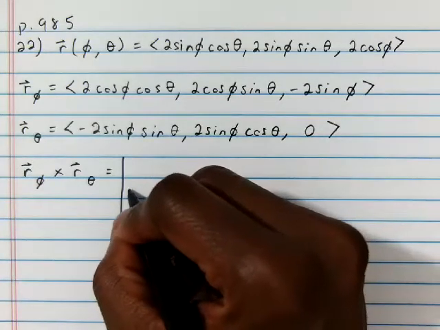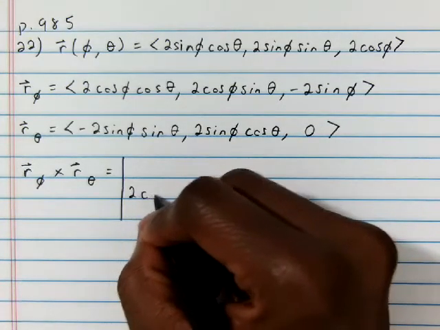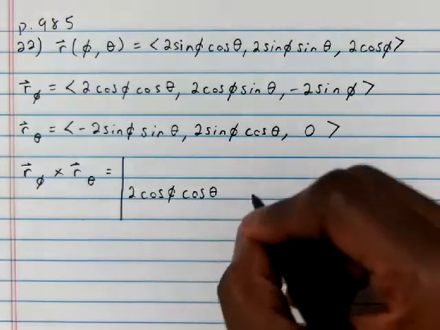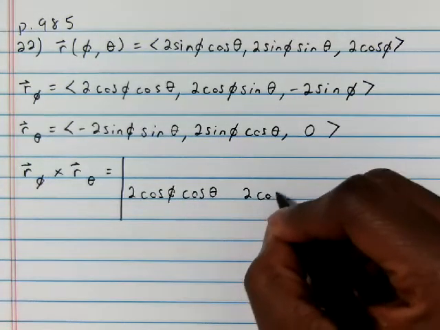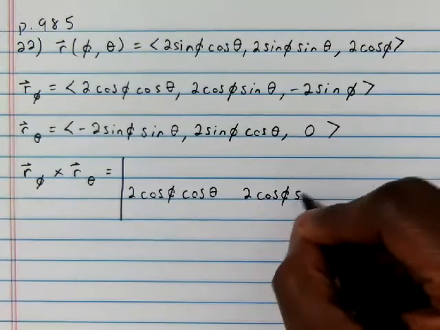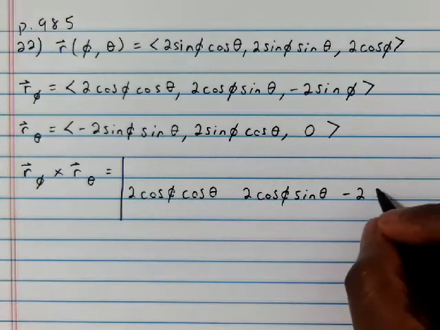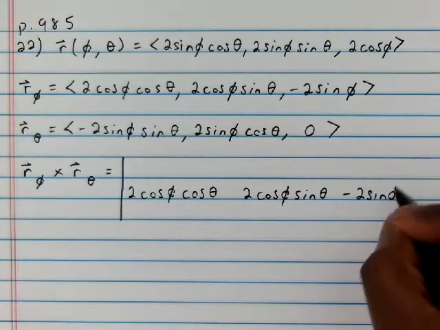So we have 2 cosine phi cosine theta, 2 cosine phi sine theta, and then negative 2 sine phi.